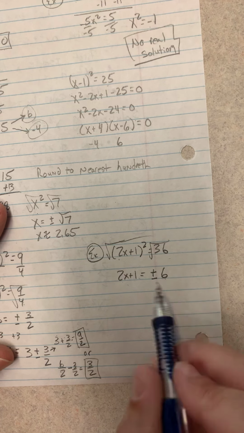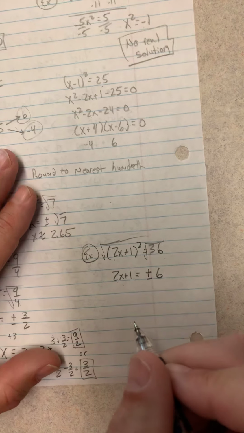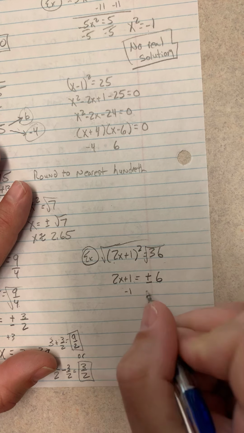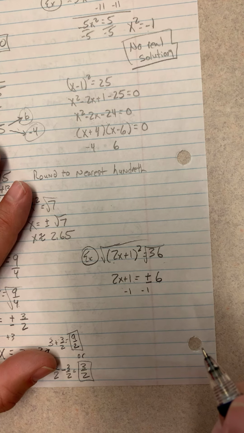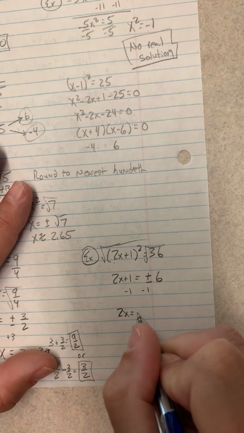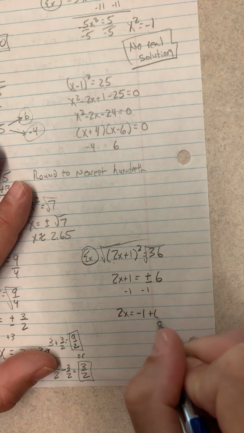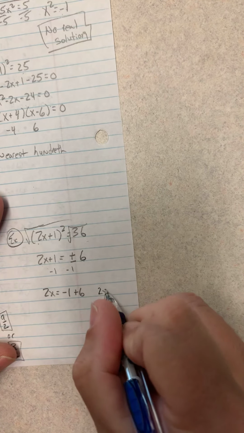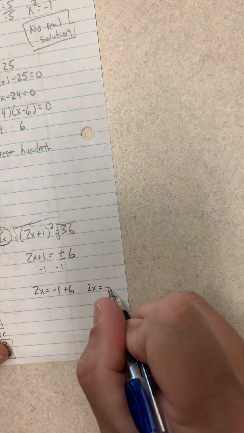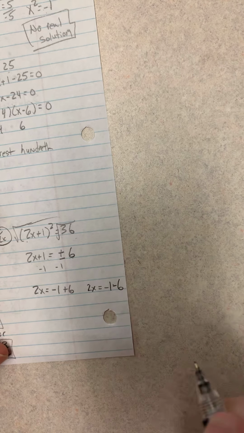This is a two-step equation, so I need to subtract 1 from both sides. 2x is equal to negative 1 plus 6, or 2x is equal to negative 1 minus 6.